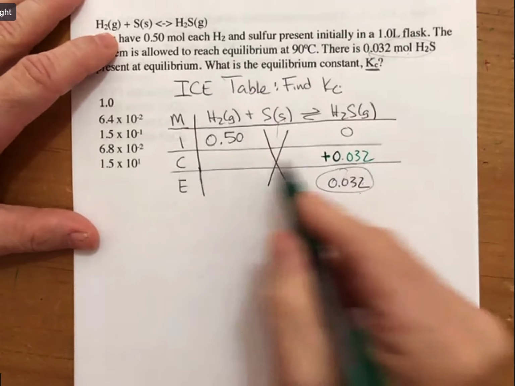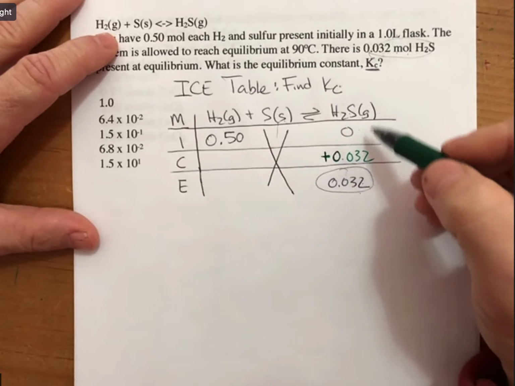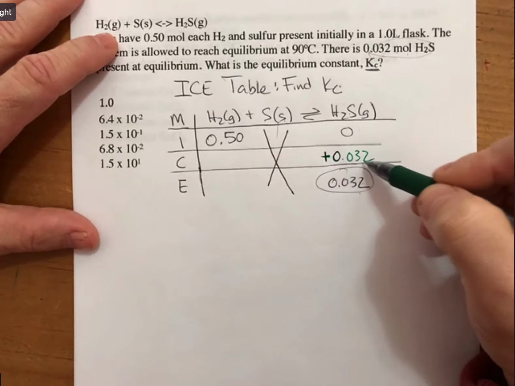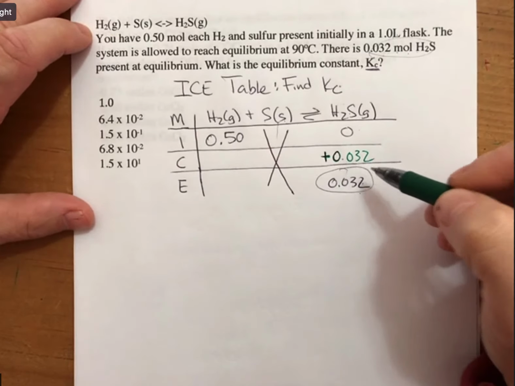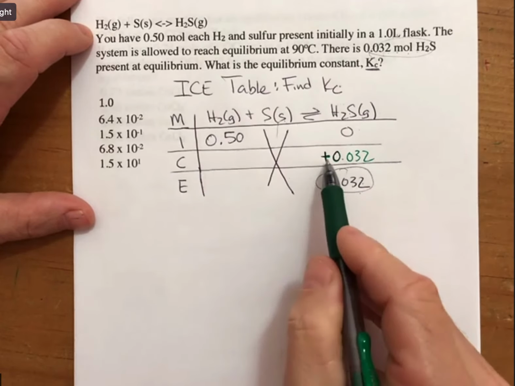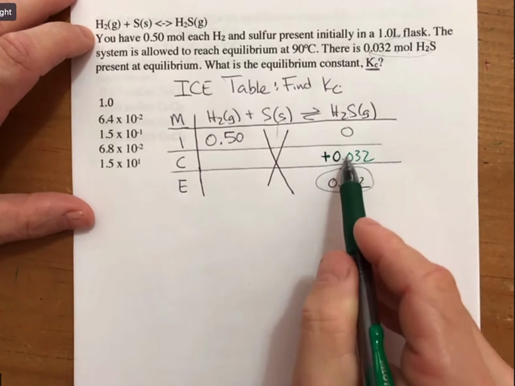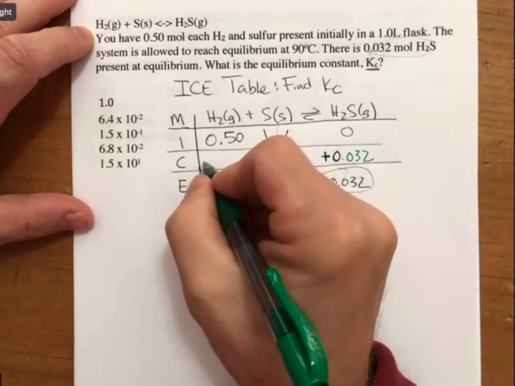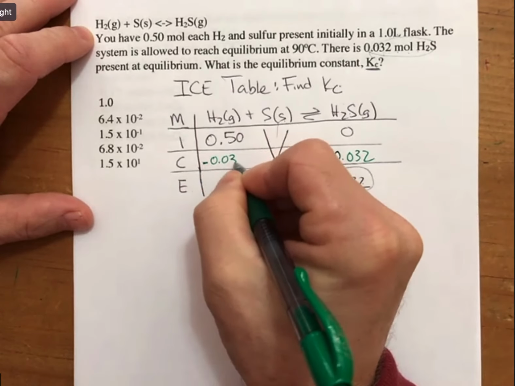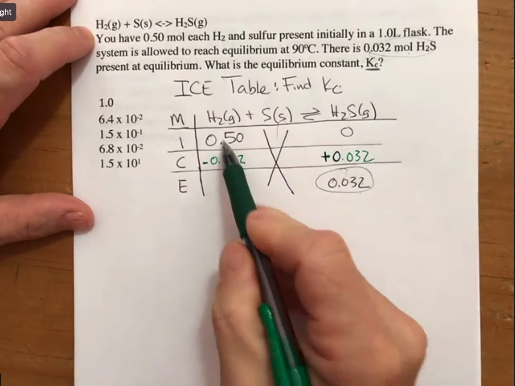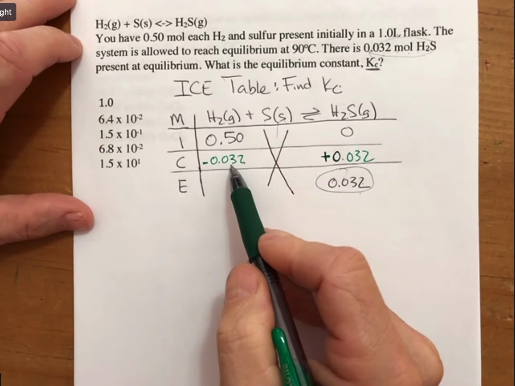Then the change in concentration of H2S must have been plus 0.032. And if 0.032 molarity H2S was produced, then minus 0.032 molarity H2 must have been reacted away.